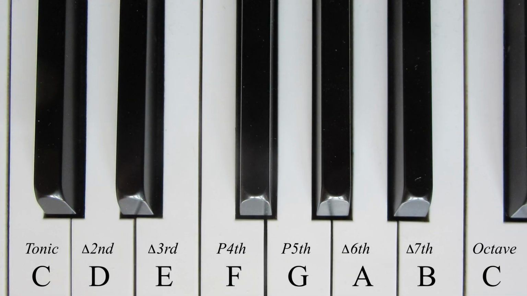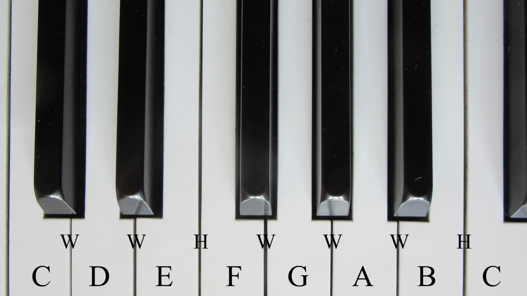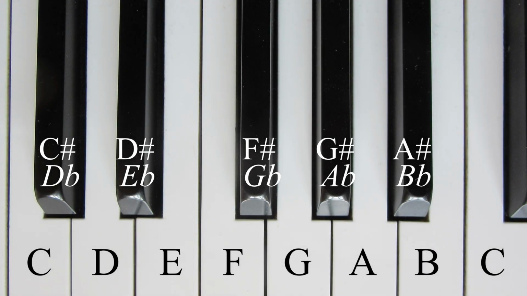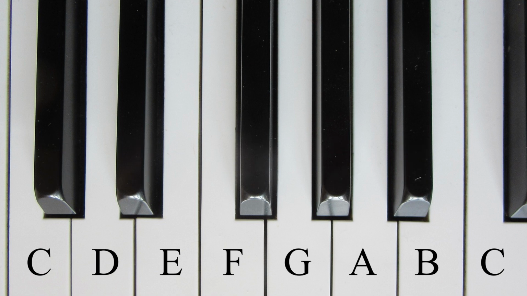Now that we have an understanding of the C major scale and its intervals, see the video on intervals, we can apply the pattern of whole and half steps from the C major scale to all the notes of the chromatic scale. The chromatic scale is a 12-tone scale representing all the notes or pitches in music. Looking for a place to start, refer to the video, the Fibonacci series, and the intervals of a chord.